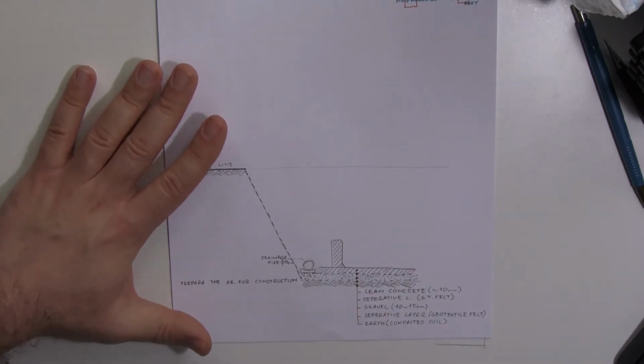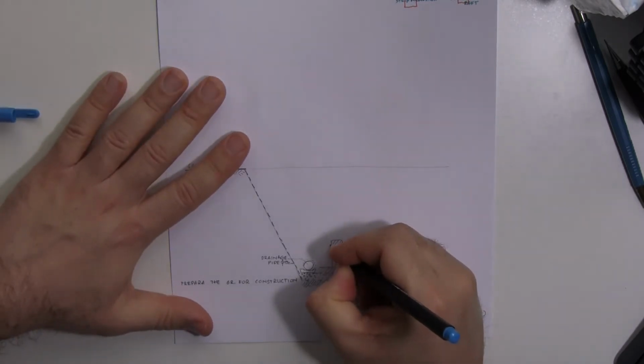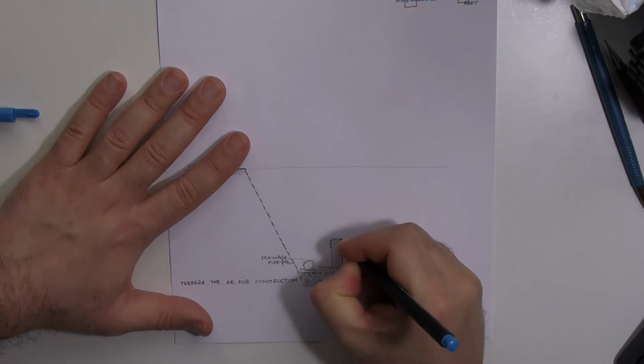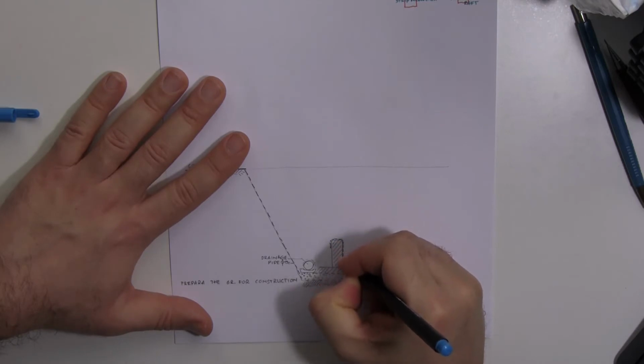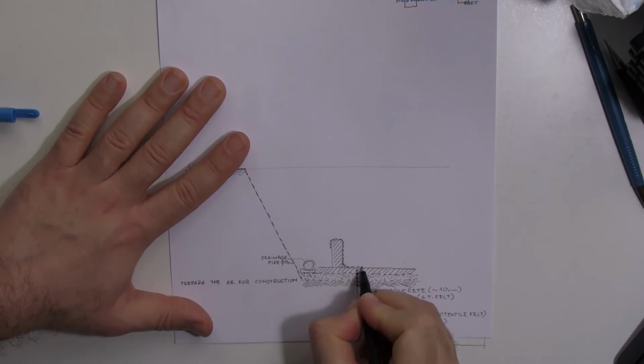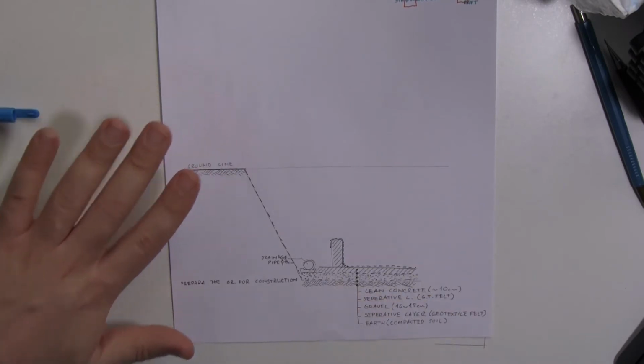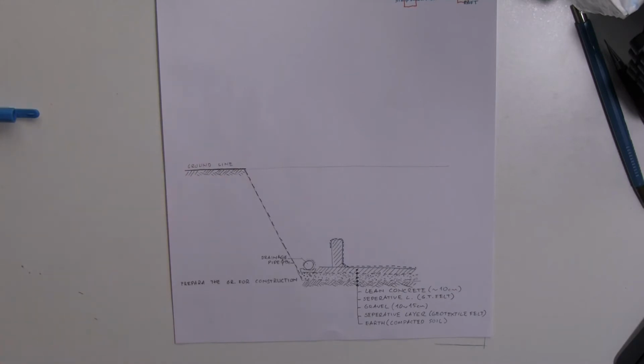Okay, and then I'm going to draw it with blue. What we will do is we are going to wrap it entirely with waterproofing membrane, like this. Okay, and now what we have made is, in fact, a pool into which we are going to construct our foundation.